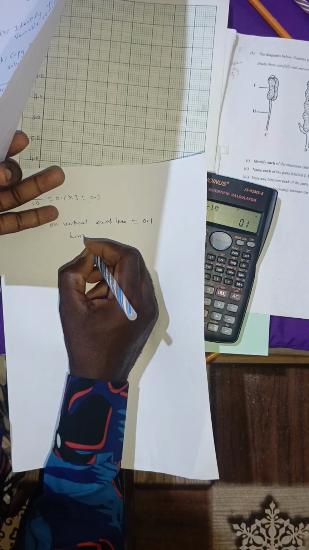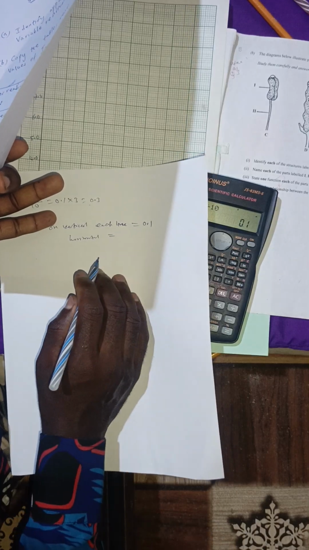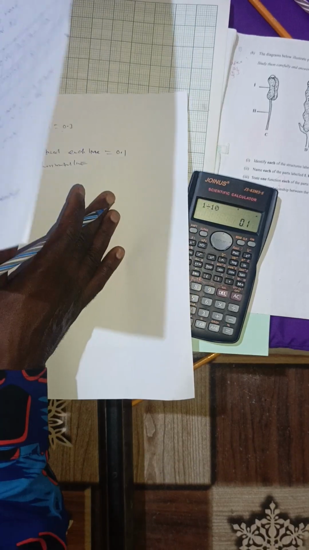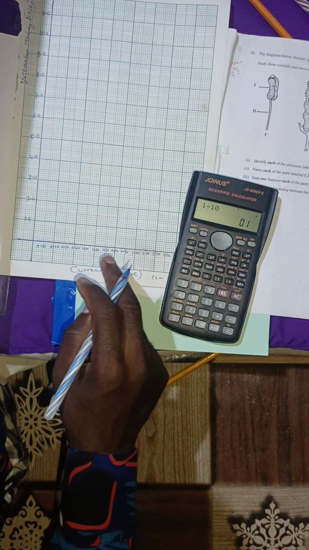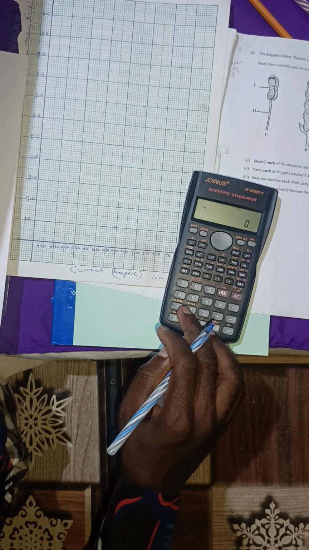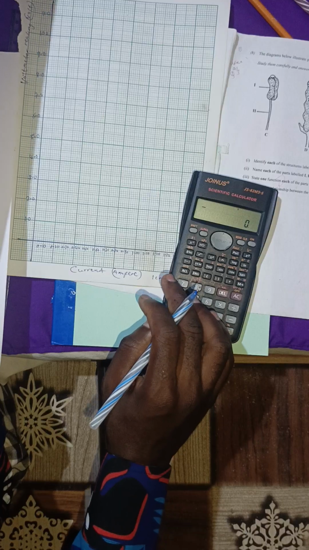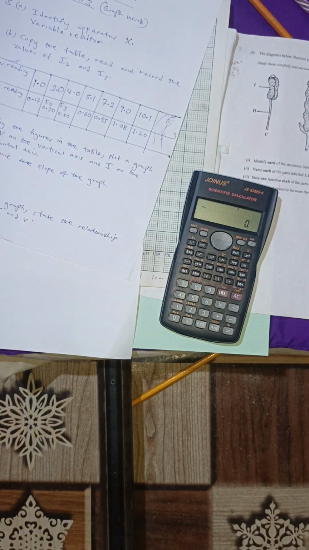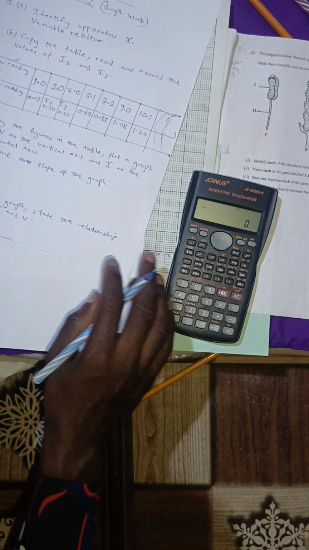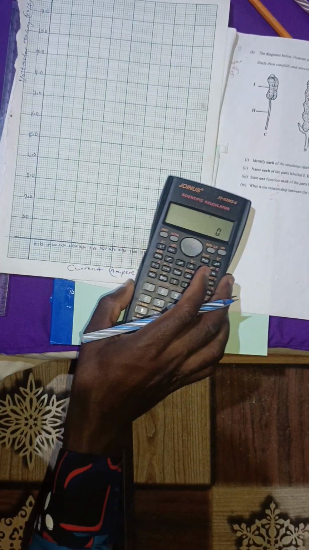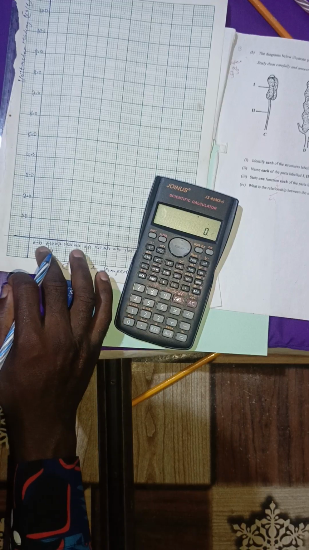On the horizontal, we can also know the value of each line. We have the first number 0.1, and we have 5 lines.